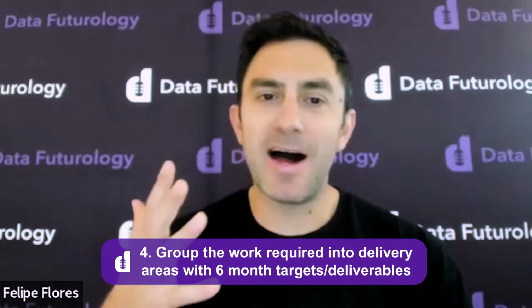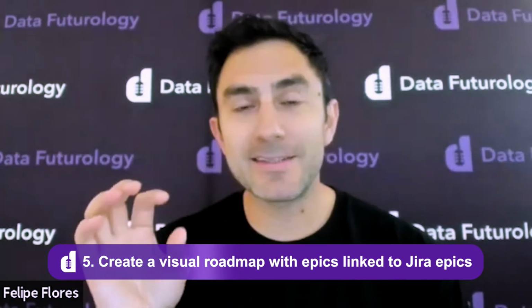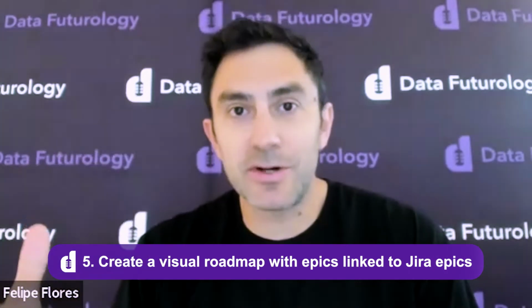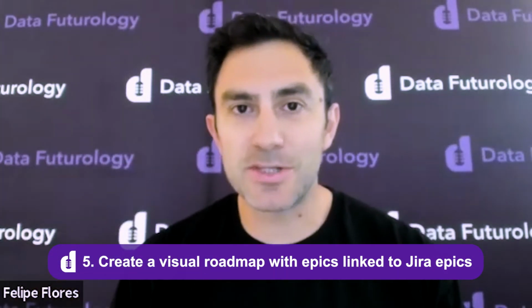And then step 5, create that visual roadmap with linked epics, ideally linked epics in Jira, so that you can have Jira tickets against it, and then start to give it some shape.